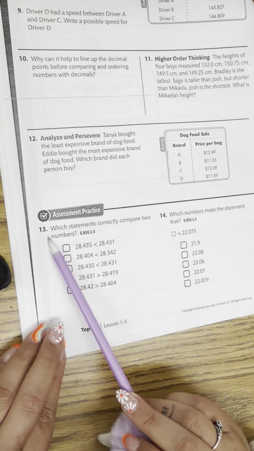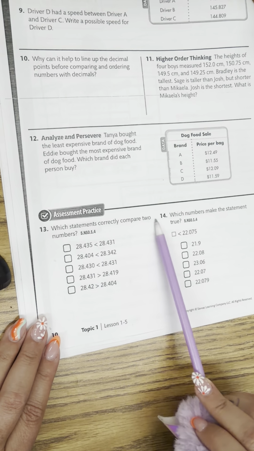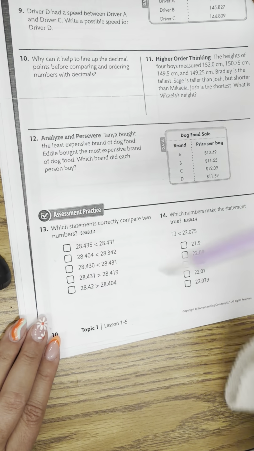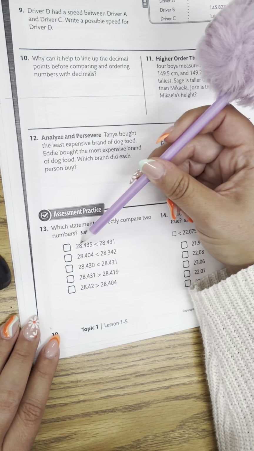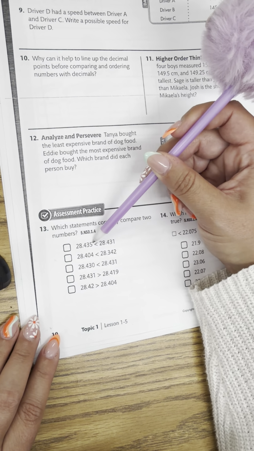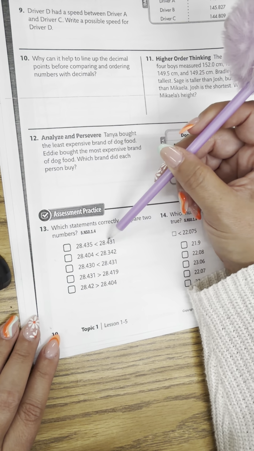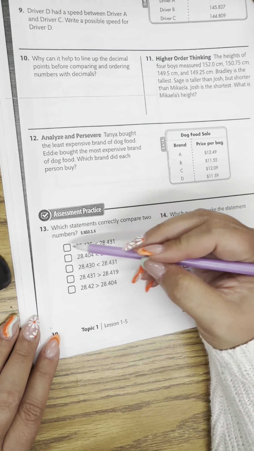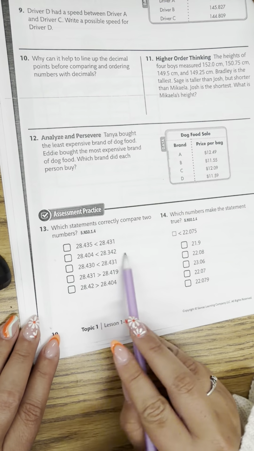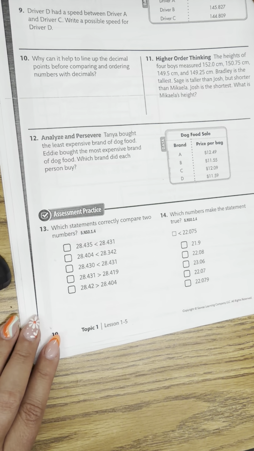Then down at number 13, which statement correctly compares two numbers? So you're going to go through and look at each of these. Is it true that 28 and 435 thousandths is less than 28 and 431 thousandths? If it's true, mark it. If it's not, leave it blank. And go to the next one. You're checking every single one.